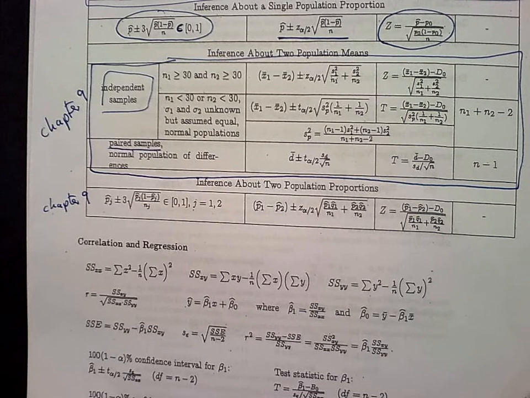But in that scenario, they're going to one class and taking one measurement, and then they're going to a completely different class and also taking that measurement, right? So that's going to be an example of an independent sample. Right? Is everybody good with that? All right.